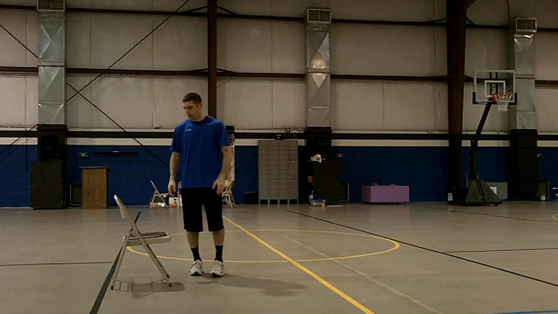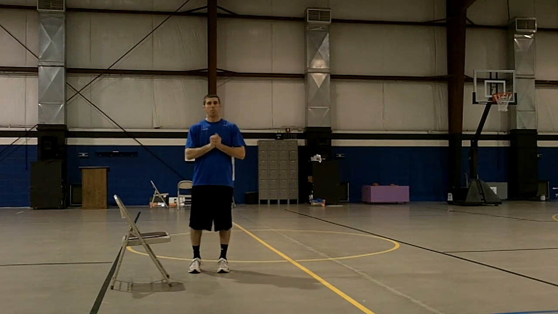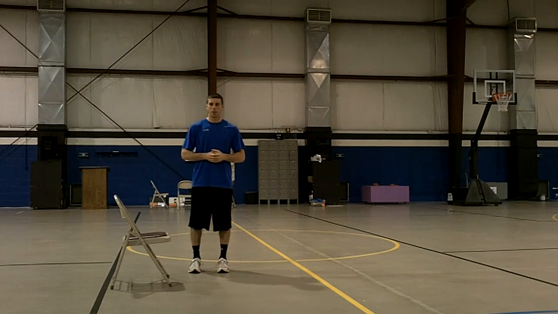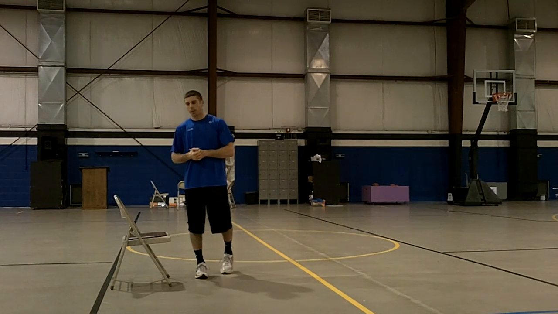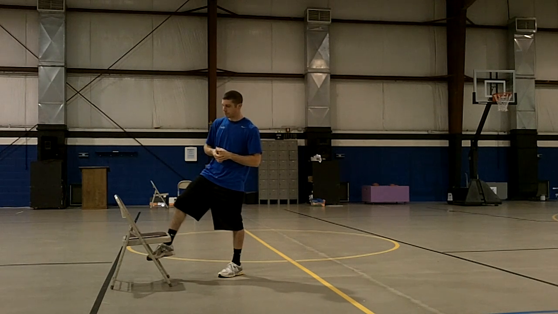Second is learning how to absorb force, which is something that most people don't do correctly. It's just something that the great athletes do well, and the untrained ones don't do. So it's something that has to be taught. I teach force absorption usually through a box jump.